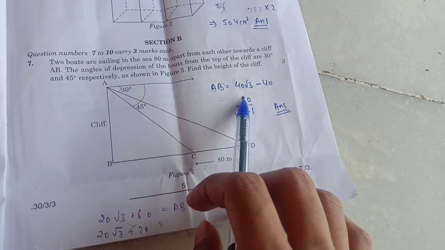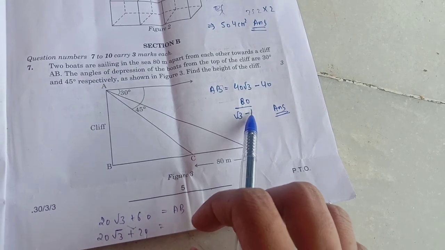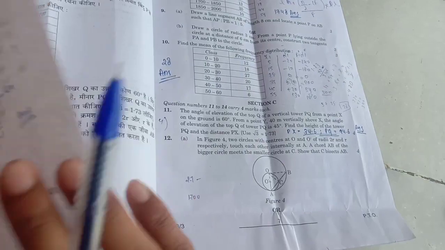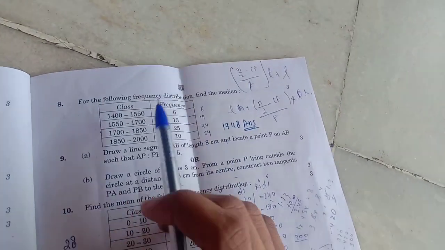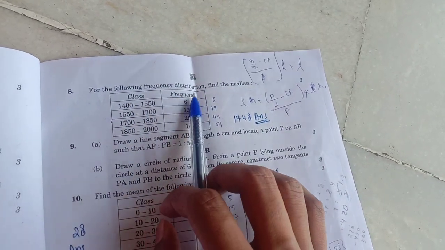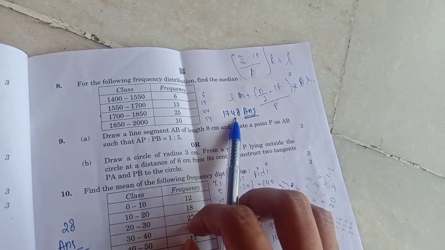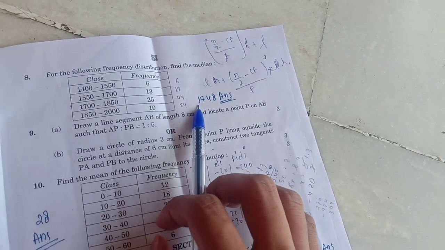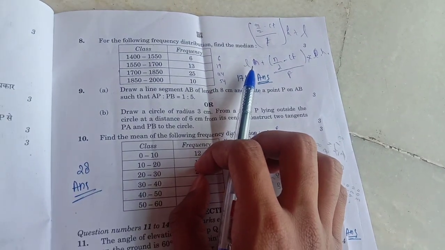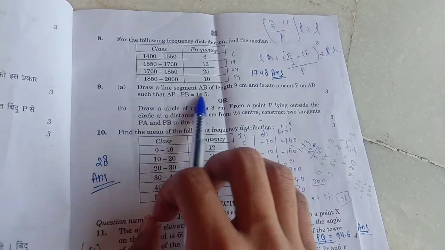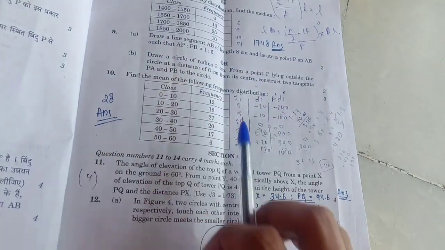And from here, Section B, the seventh question was we need to find the height of the cliff, that is AB, and AB was coming like 40 root 3 minus 40. And the eighth question, we need to find the median. So the median was 1748. You can see the solution or the formula. It was a very easy question. You can solve it on your own also. And the ninth question was construction, and both questions were very easy.